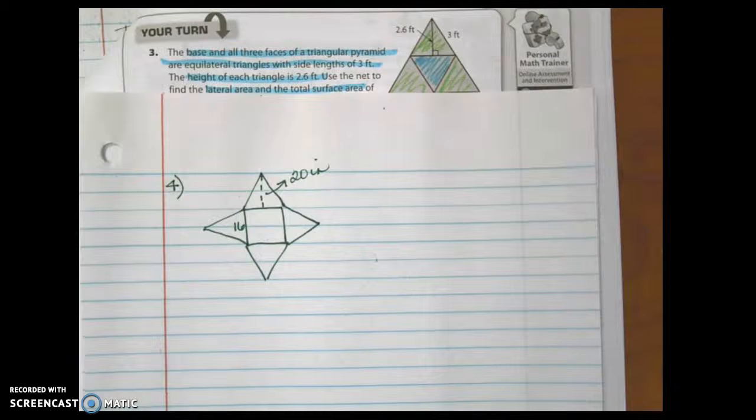What did I do in the previous problem? Look back at it.